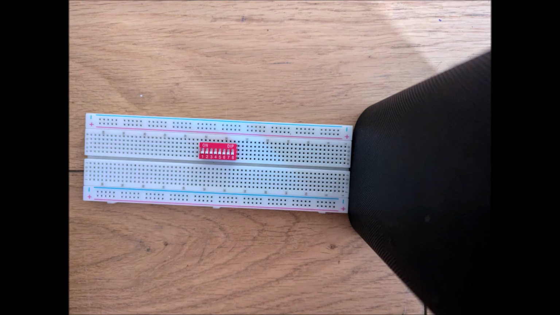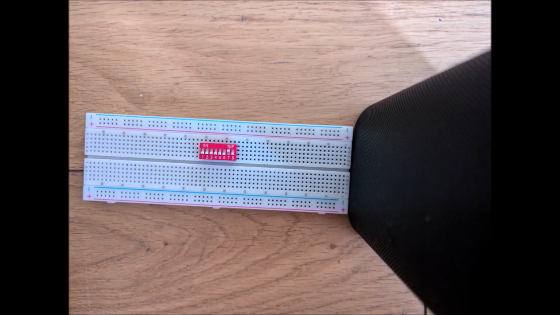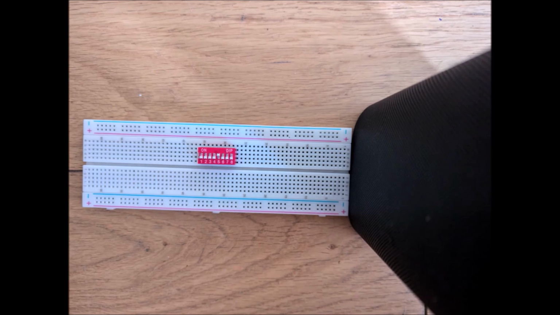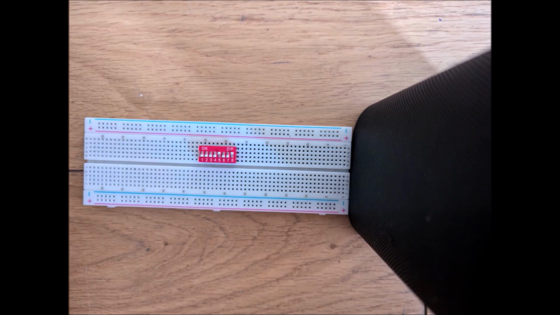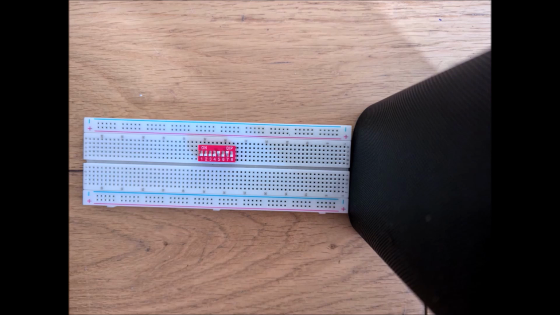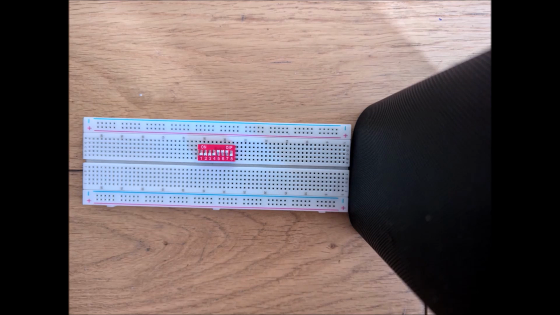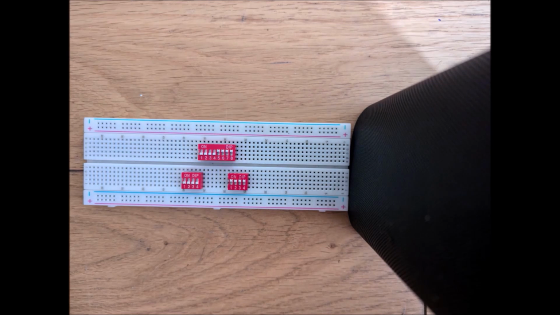So we've got the combination 0, the combination 1, 2, 3, 4, 5, 6, 7, 8, 9, 10, 11, 12, 13, 14, 15, and so on.